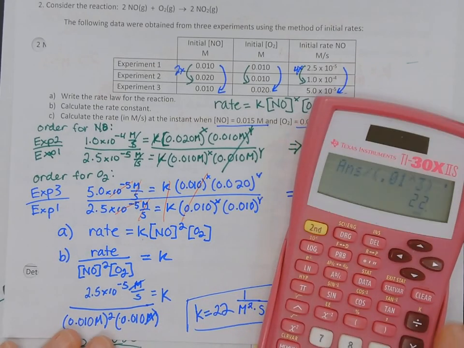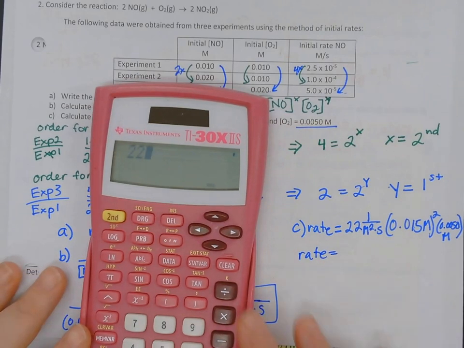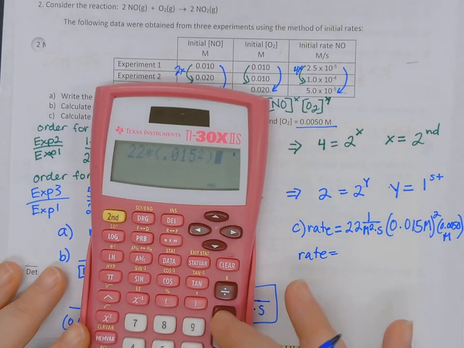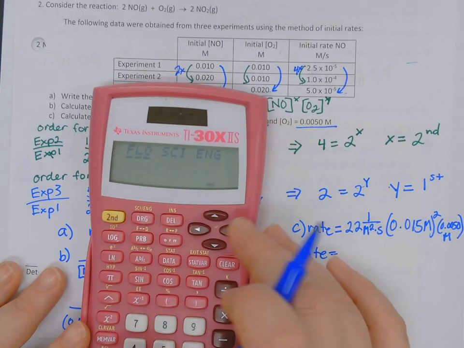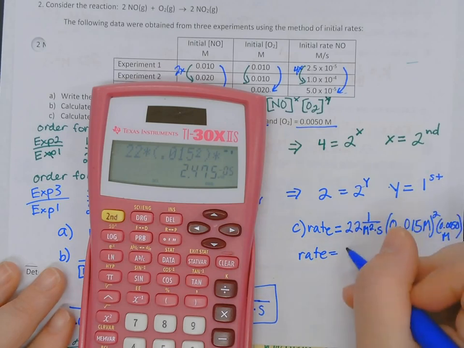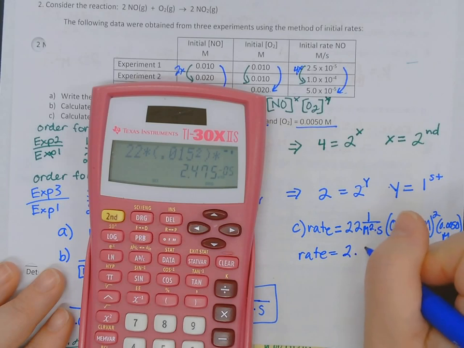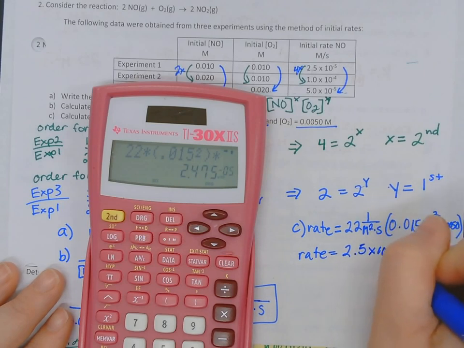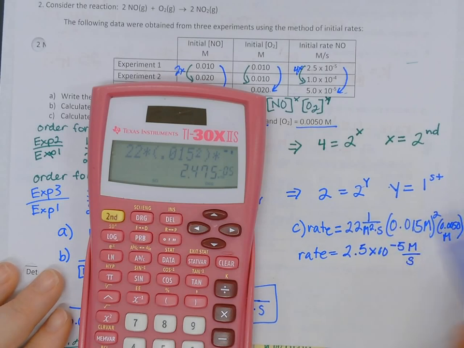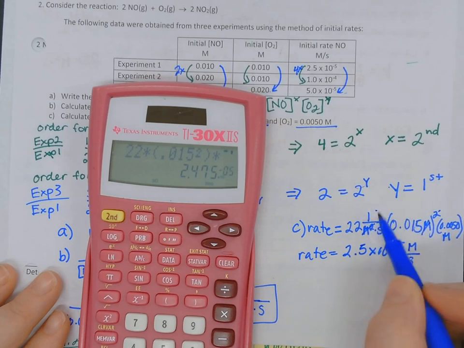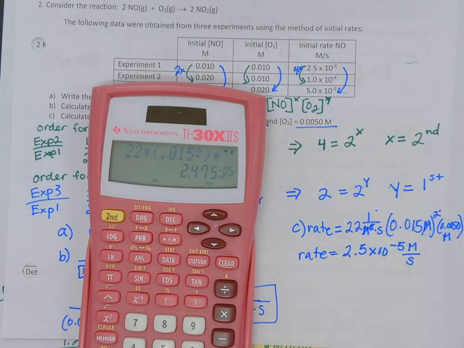So we have 22 times 0.015 squared times 0.005. We get this lovely answer. I'm going to put it in scientific notation. So let's see, we've got 2 sig figs on everything. So 2.5 times 10 to the negative 5th molarity per second, right? Our molarity squared cancel. We're left with 1 molarity on the top, seconds on the bottom.